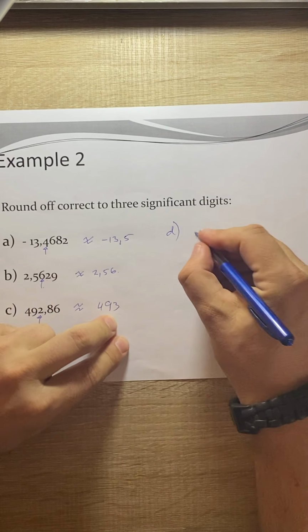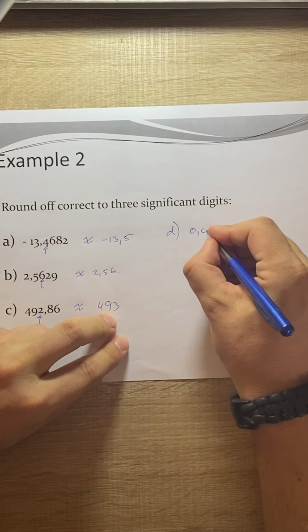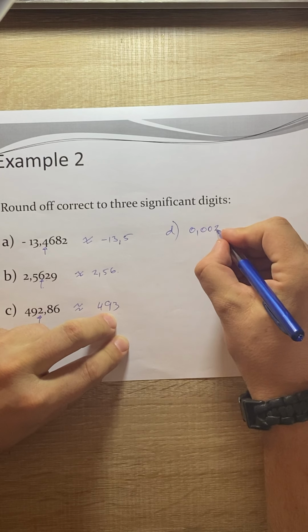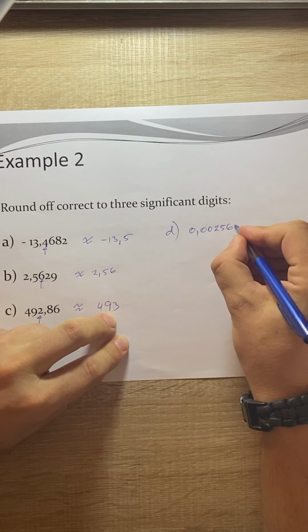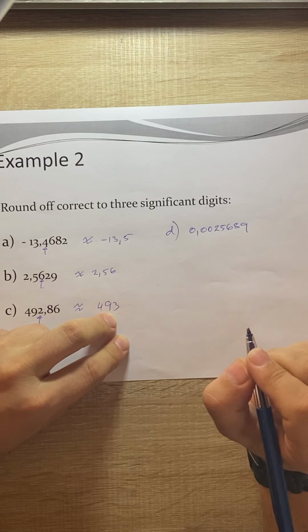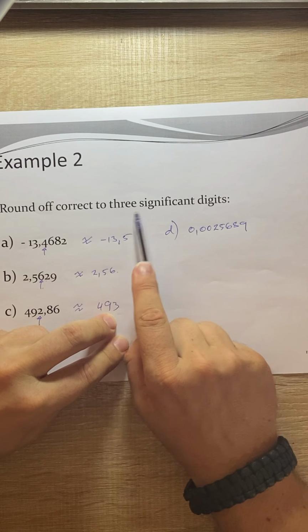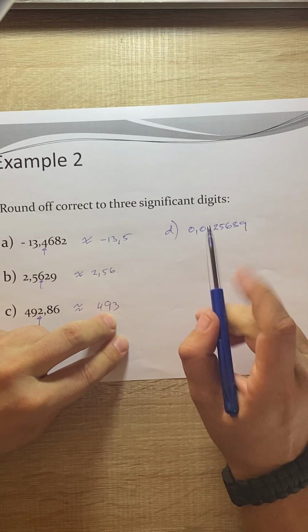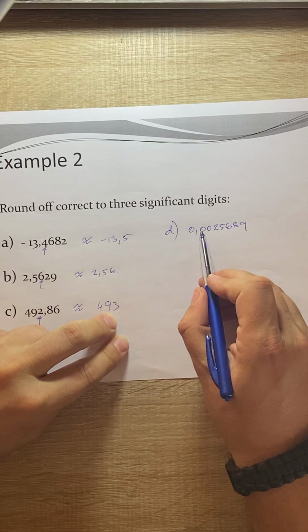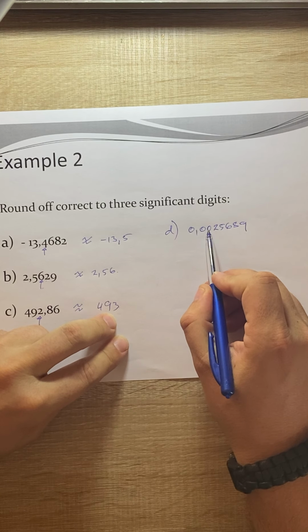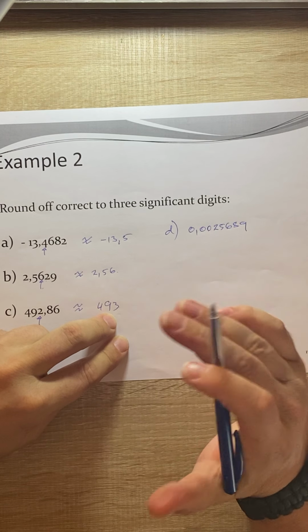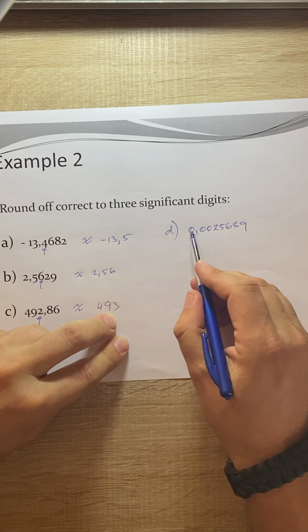I just want to do another example here with you, grade 10s, just to show you. So if we've got, say, a number like this, 0,0002 5 6 8 9. Okay, the question still holds, round off correct to 3 significant digits. Now, you would think that you would count 1, 2, 3, and that would be your third significant digit, but it's not, because 0 is not significant.